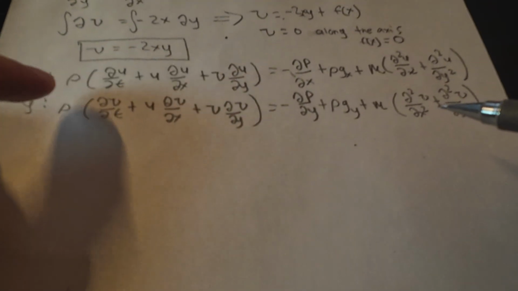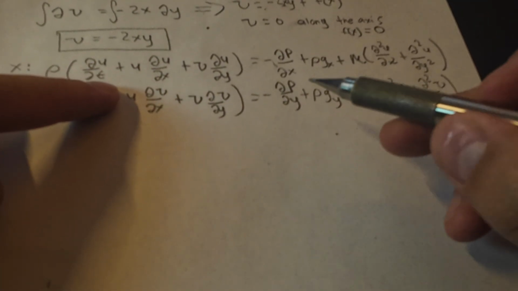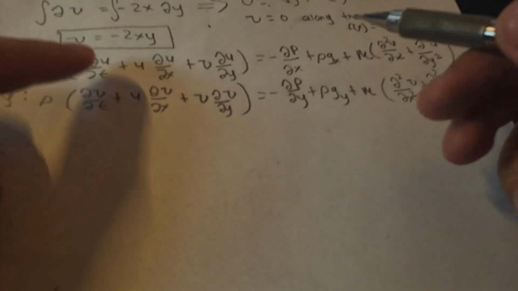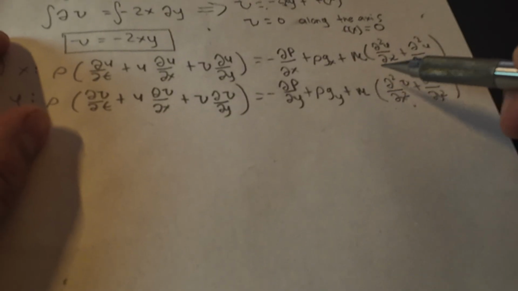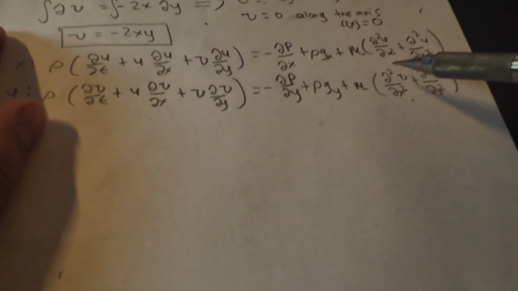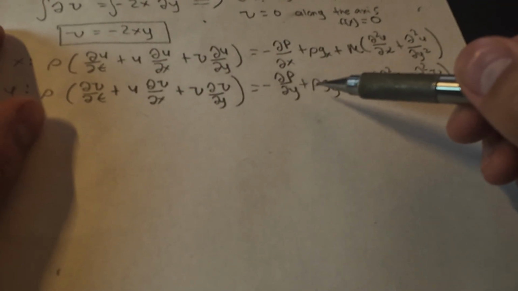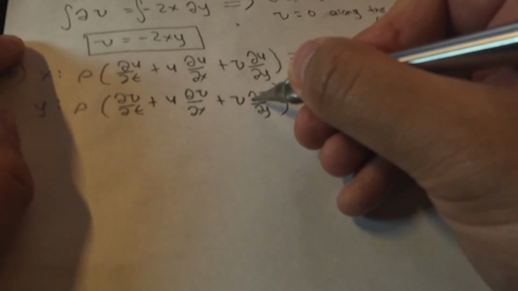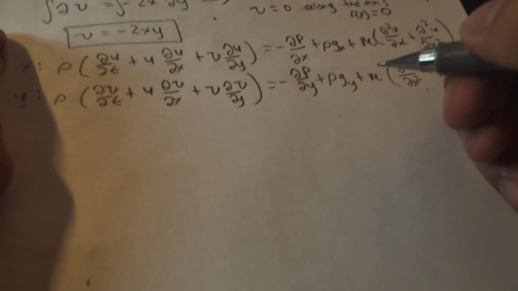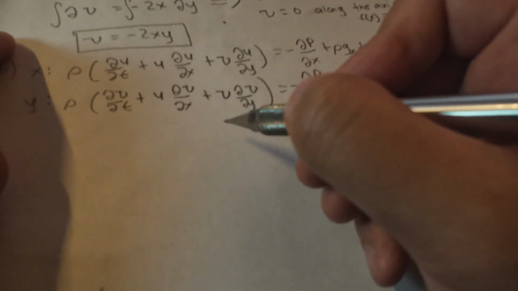And I'm going to double check that this is right so we don't have any mistakes later on. Okay, that looks good to me.